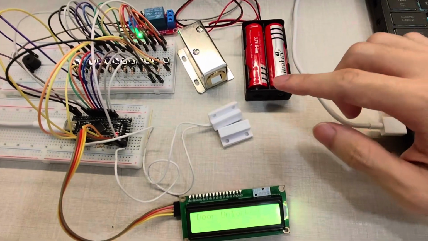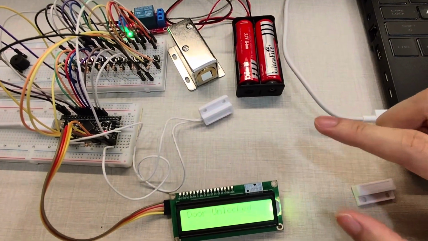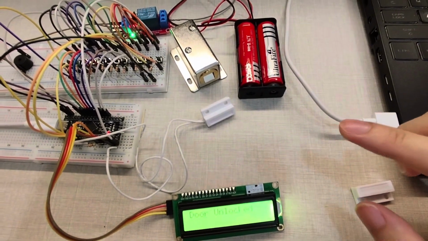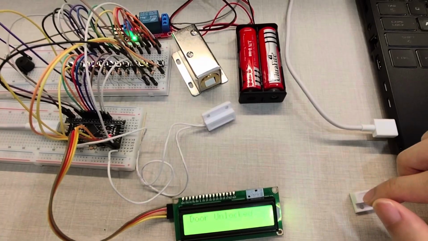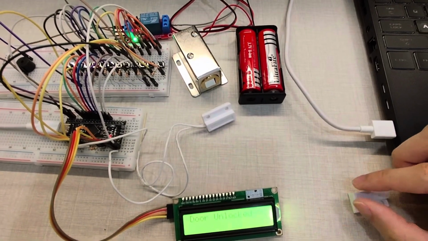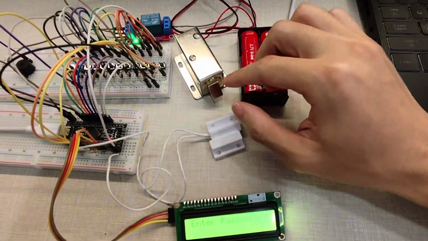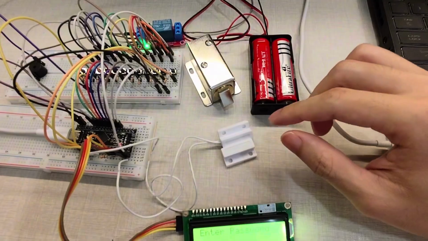The door is unlocked now, and I open the door. It will detect the door status. If after 30 seconds the counter runs out, it will sound the buzzer to give an alert that the door is open. Yeah, this is the alarm. Now if I close the door, it will lock back. Yeah, the door is locked itself. So that's all for the prototype.